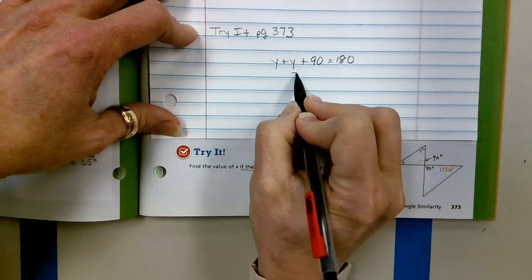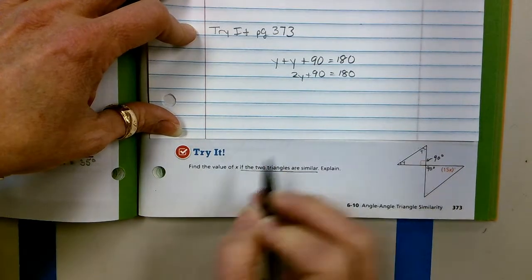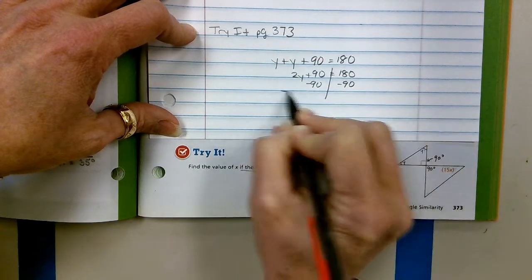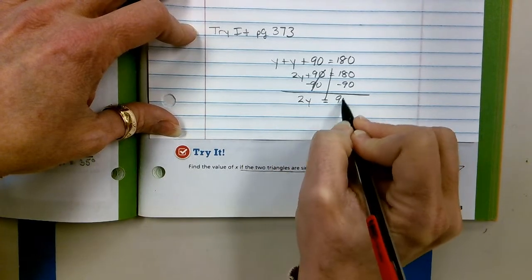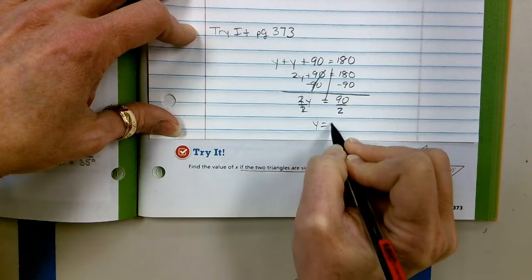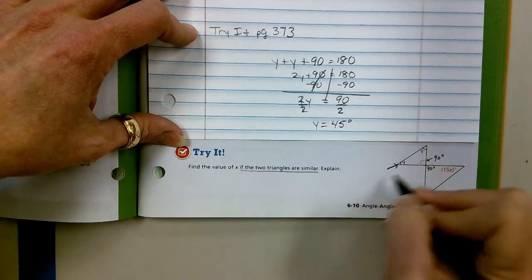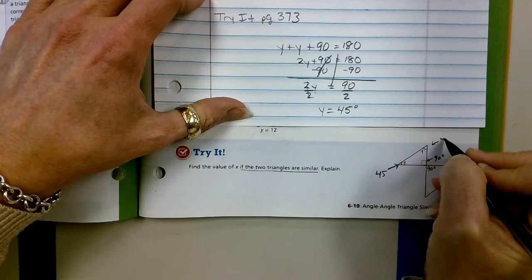So that tells me that 2y plus 90 equals 180. Let's do a little algebra. We're going to subtract 90 from both sides. That cancels and leaves me with 2y equals 90. Divide by 2. And y is going to equal 45 degrees. Okay, so that means this angle right here is 45, and this angle over here is 45.